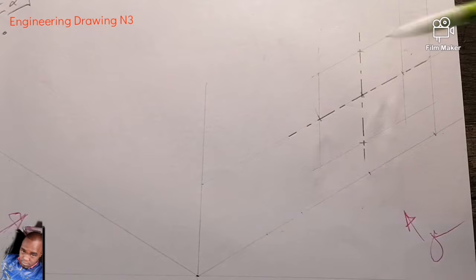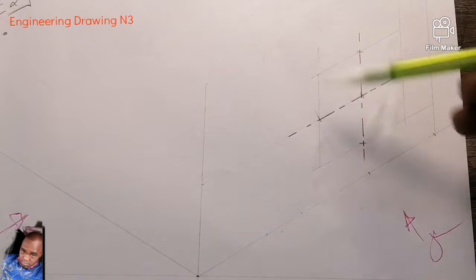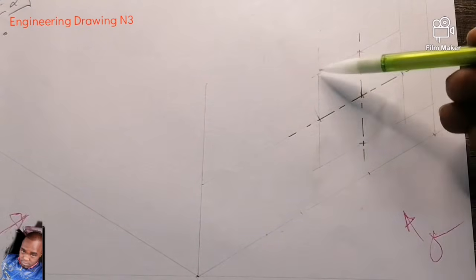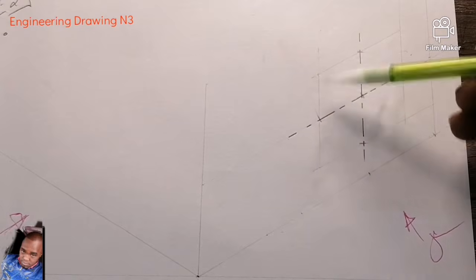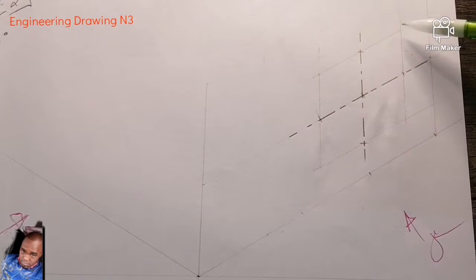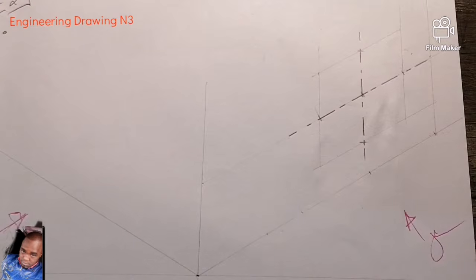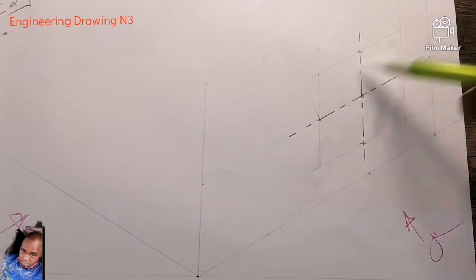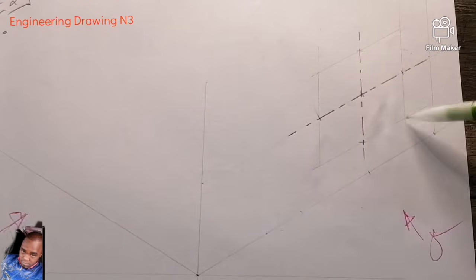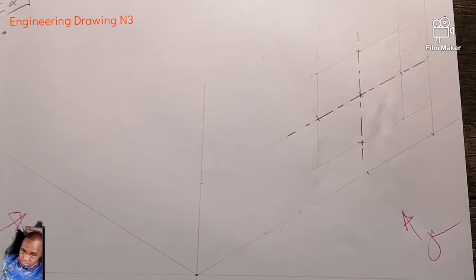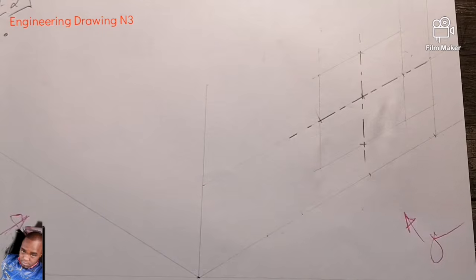So you must understand the word opposite. This corner and this one, you cannot say they're opposite to each other, but they're in the same line. This corner point and this corner point are also not opposite to each other, but they're in the same line. But this one and this one, they are opposite to each other. This one and this one, they're opposite to each other.